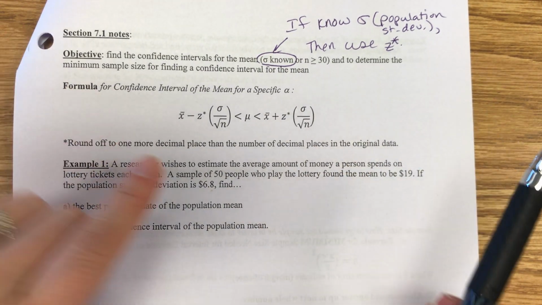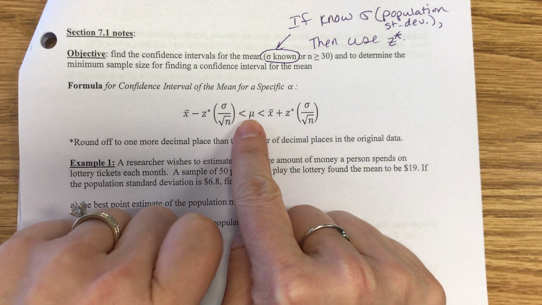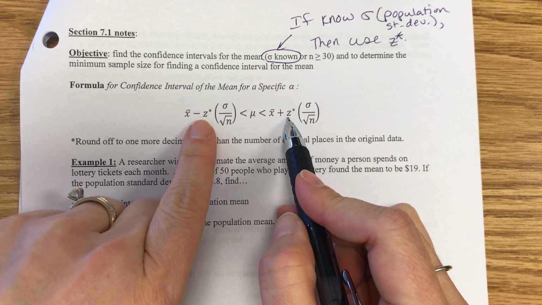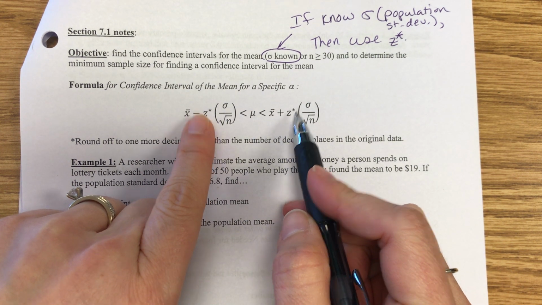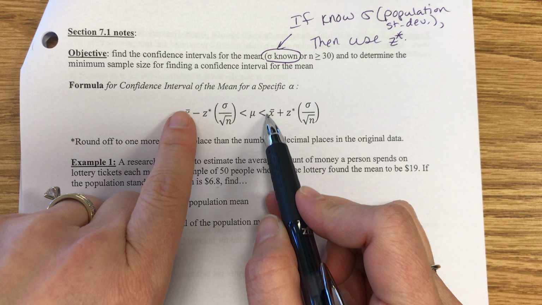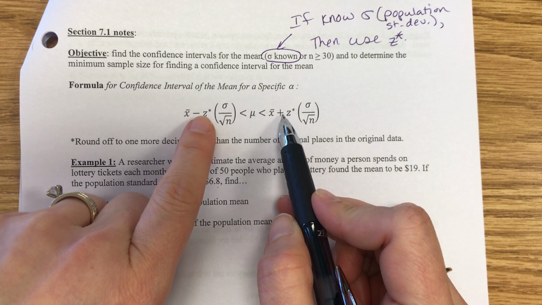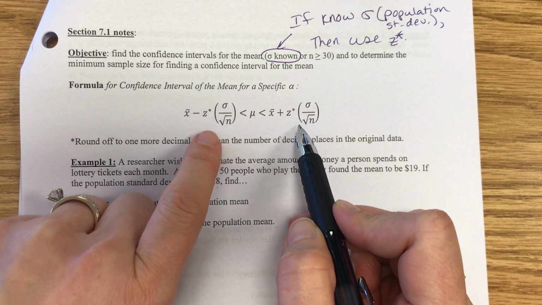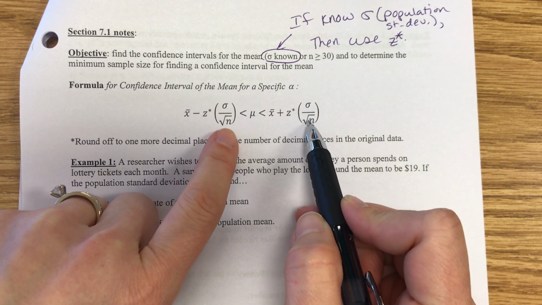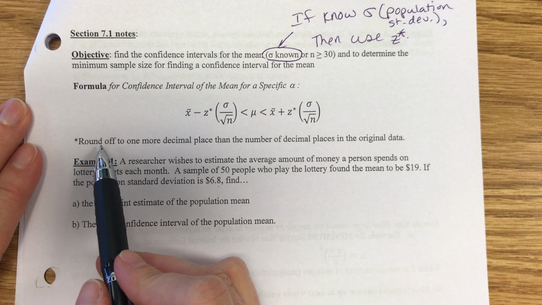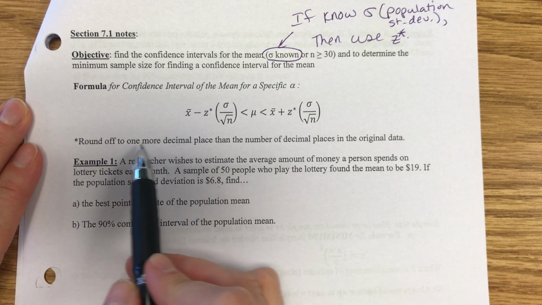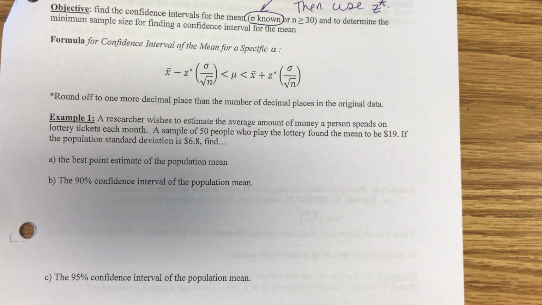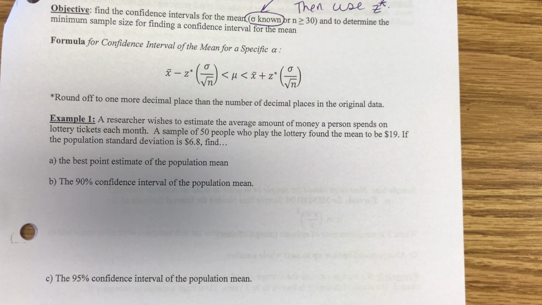If that happens, then we're going to have mu in the middle, okay? You're going to have the same three z-stars that we dealt with last time, but it's going to be x bar, your sample mean, plus or minus z-star, your population standard deviation over the square root of n. Note this time the square root is just in the bottom, okay? A really good rounding rule is to round off to one more decimal place than the number of decimal places in the original data. So we're just going to jump right into the problems.